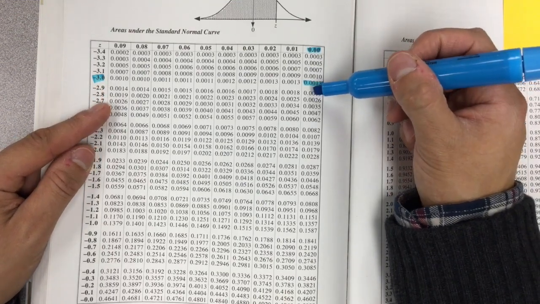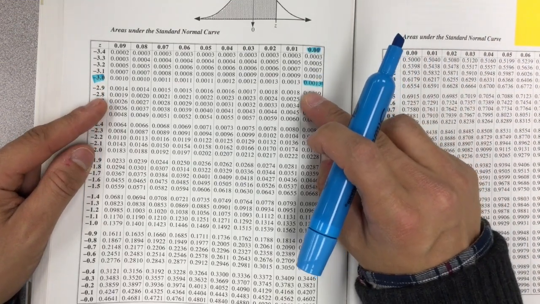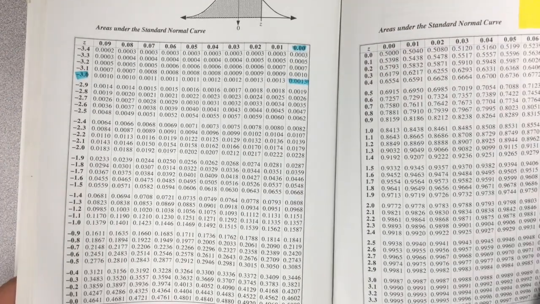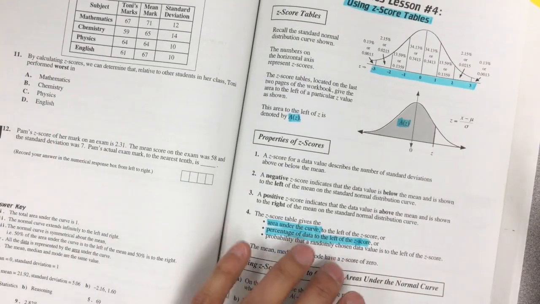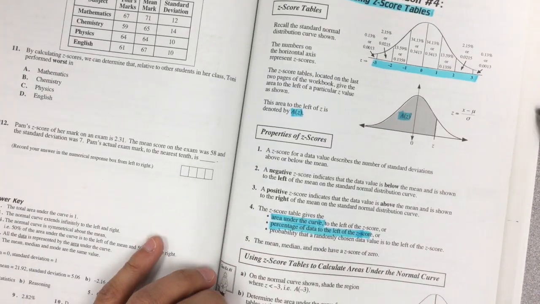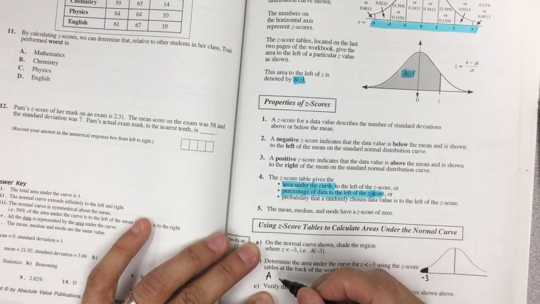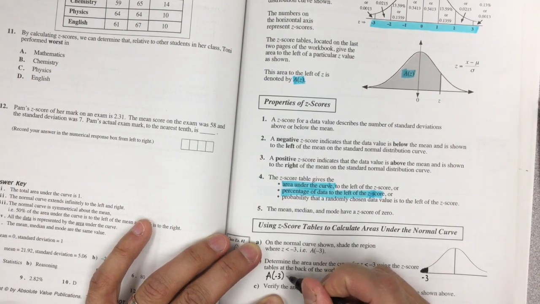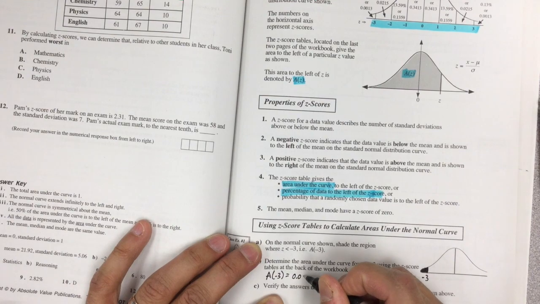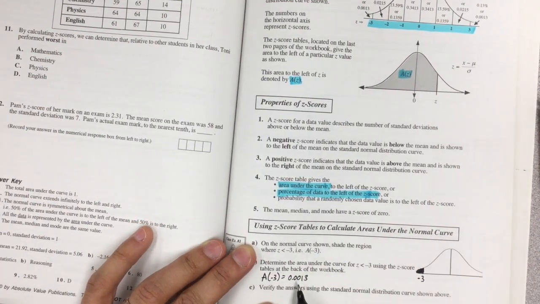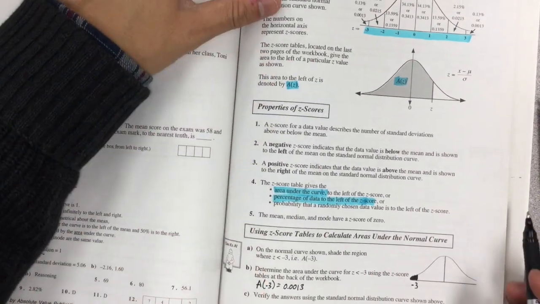That tells me the area under my standard normal curve is 0.0013. So the way we would write this is the area of -3 is equal to 0.0013.